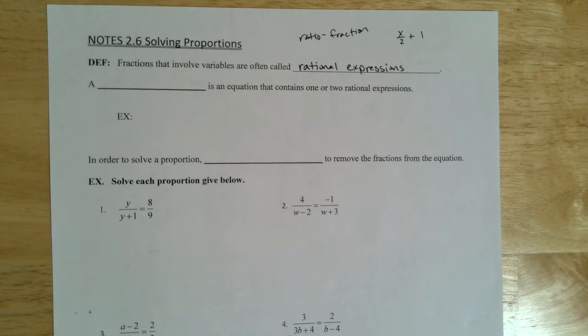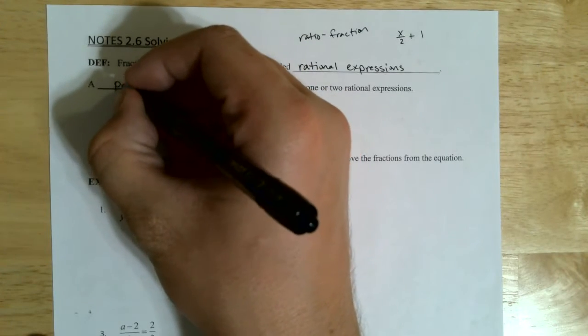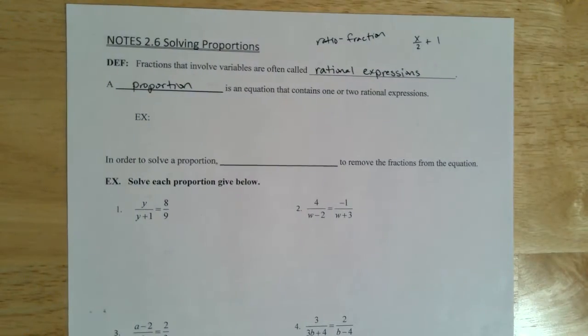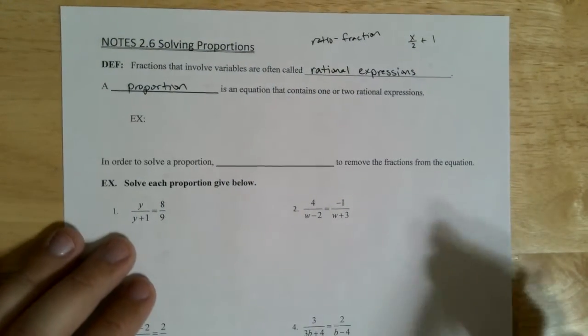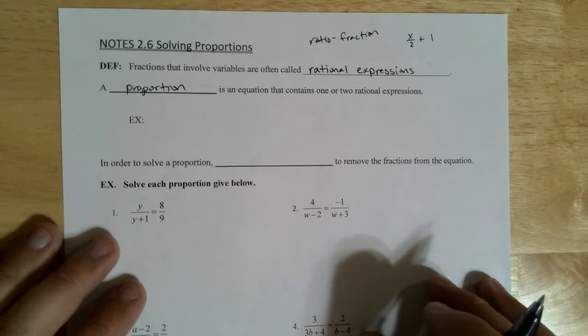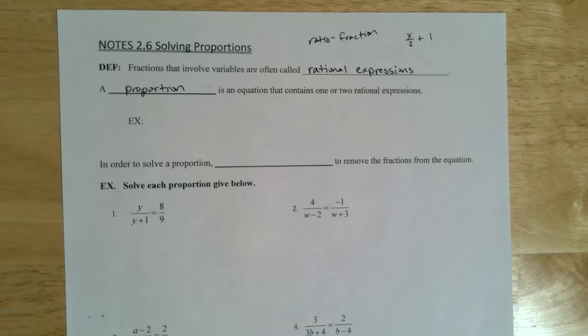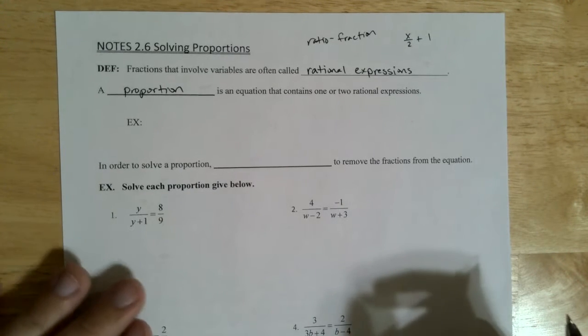Another thing that we'll see is a proportion. A proportion is an equation that contains two rational expressions. Basically, you take two ratios, which I might sometimes shorten to just a ratio or a fraction, and set the two fractions equal to one another.